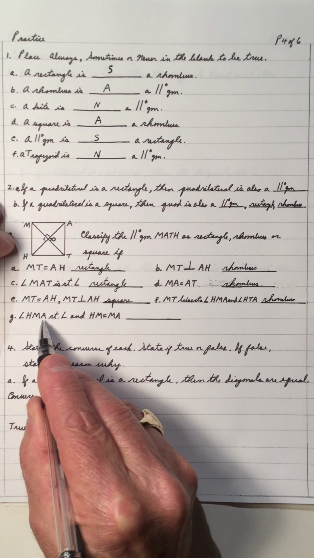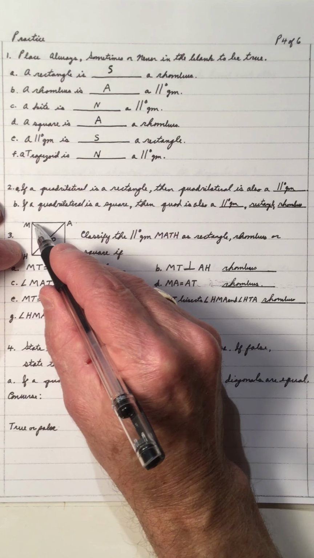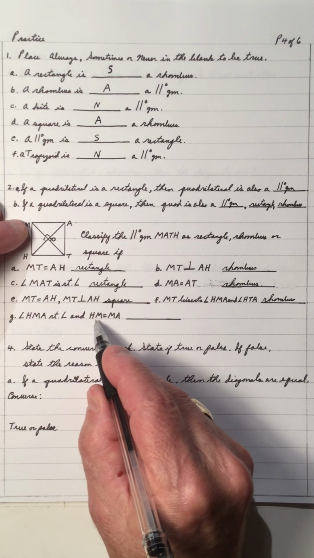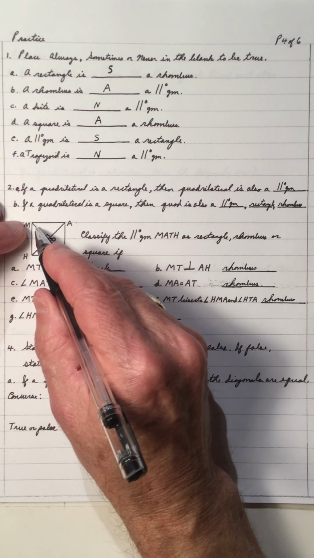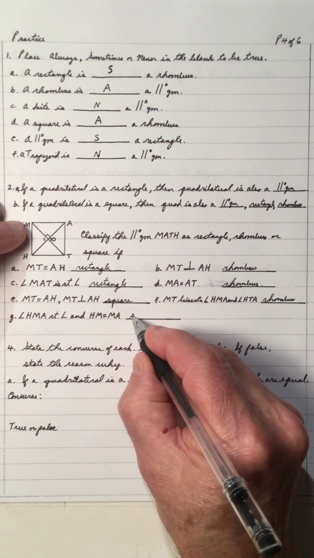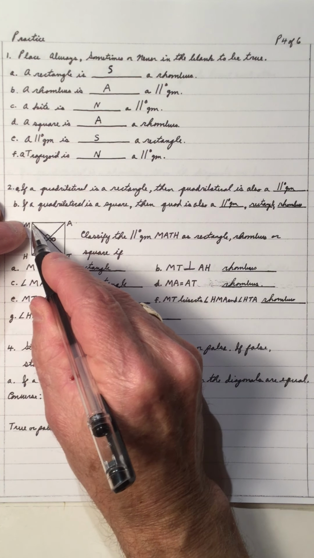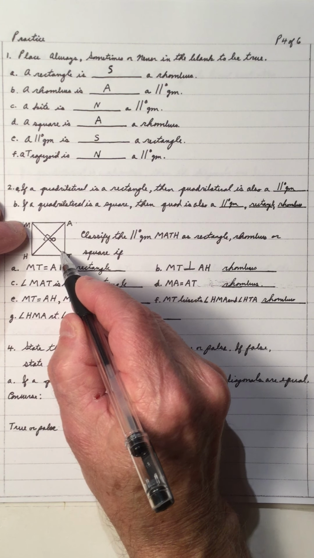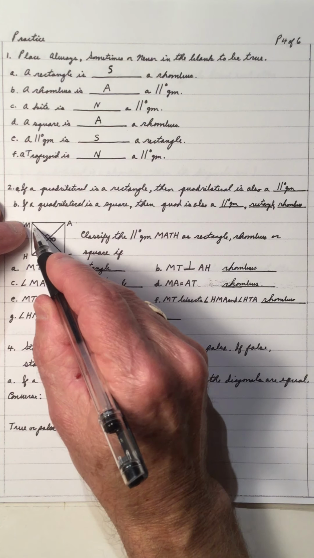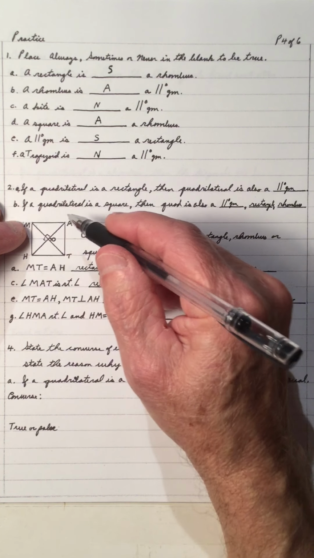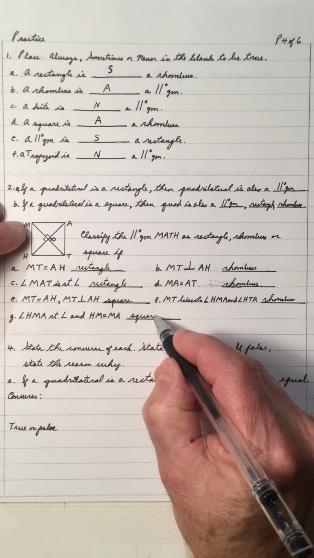If HMA is a right angle, and HM is equal to MA, so we have a right angle and adjacent sides equal, so that makes it a square. Because if this is a right angle, the opposite angle is a right angle, and the adjacent angles are supplementary, so there's 4 right angles, and if the adjacent sides are equal, opposite sides are equal, so all the sides are equal, so we have a square.